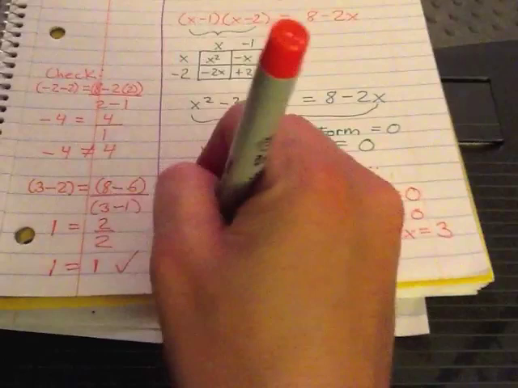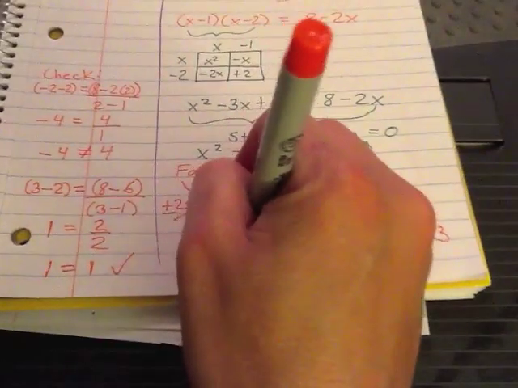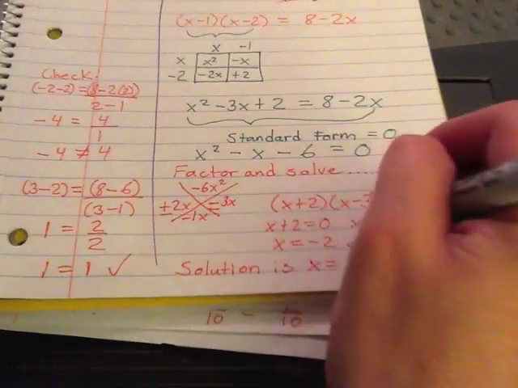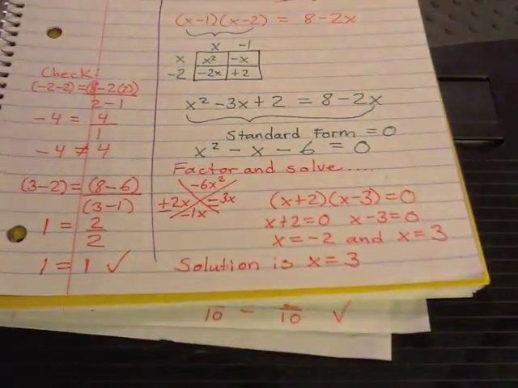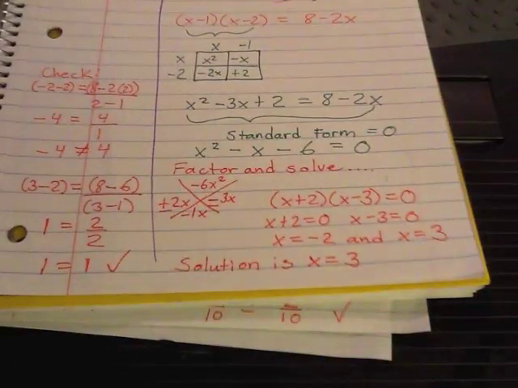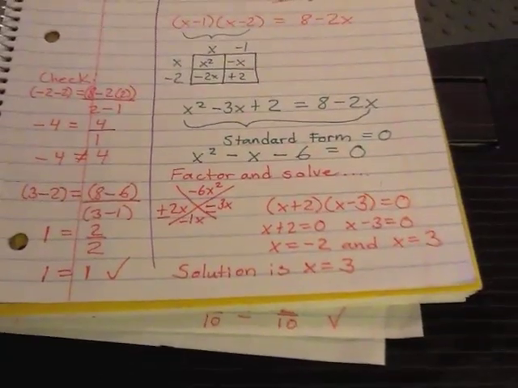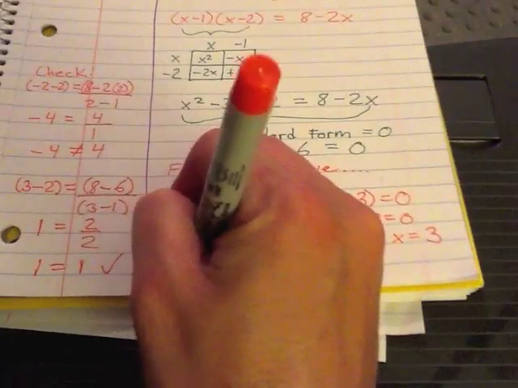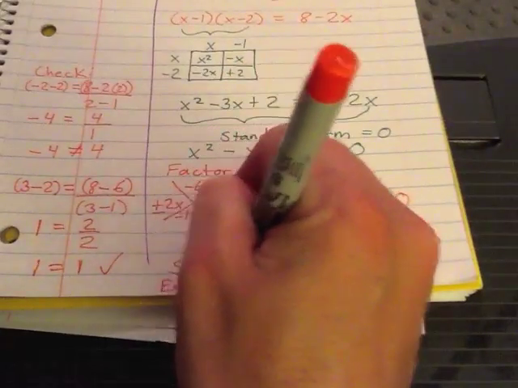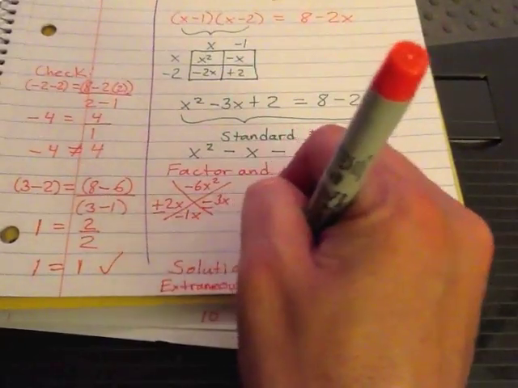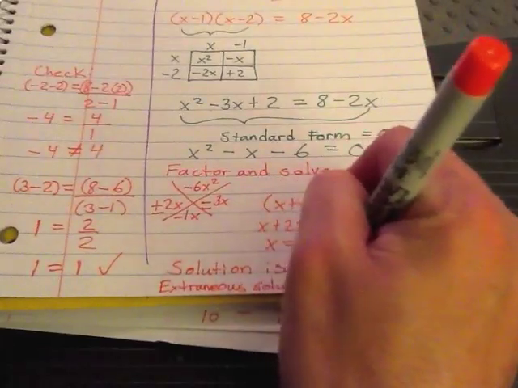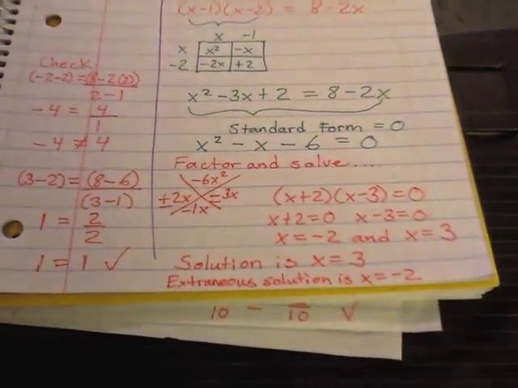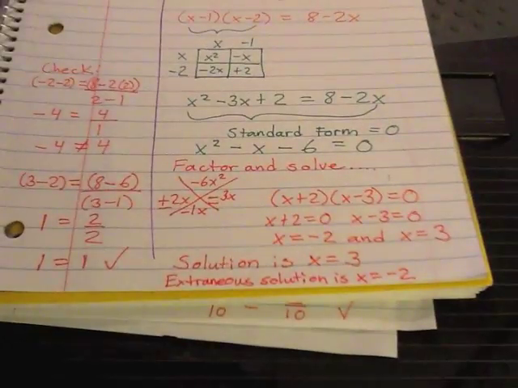So the solution is x equals 3. And then if you needed to know the extraneous, which is the one that we got that doesn't work once we plug it in, it's x equals negative 2. So it's not actually a solution.